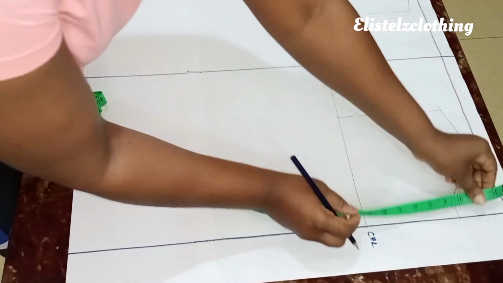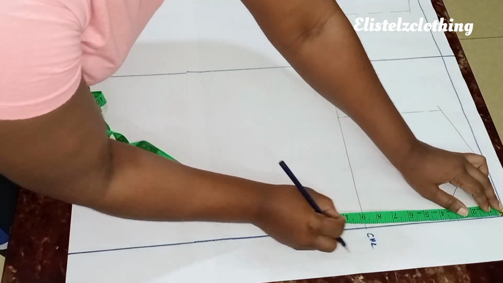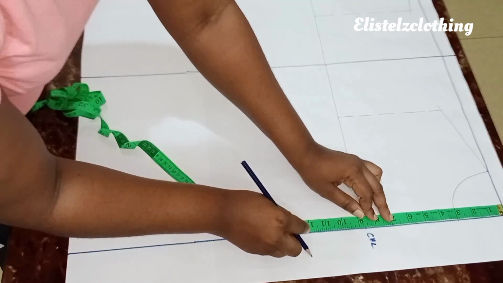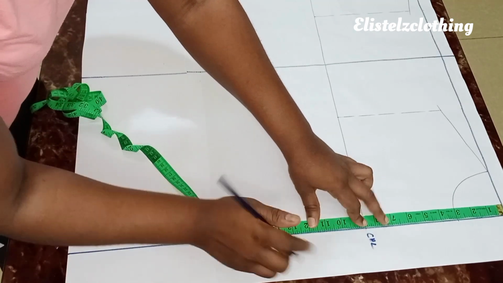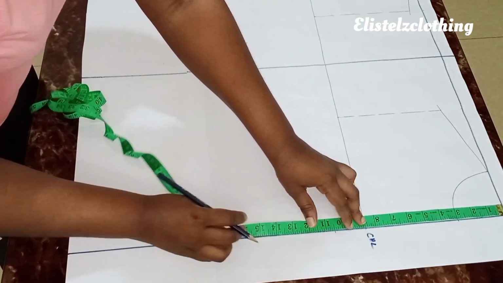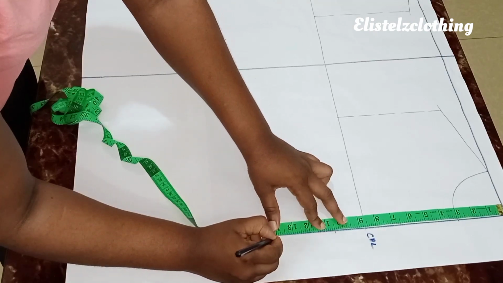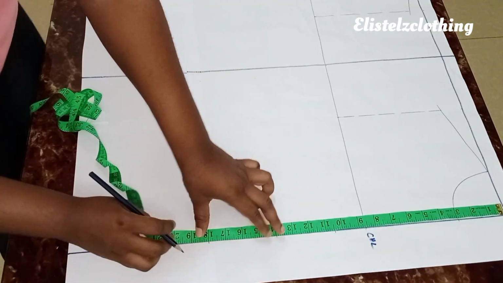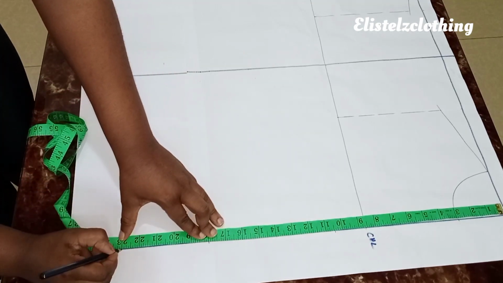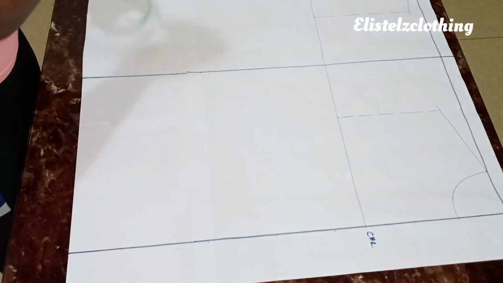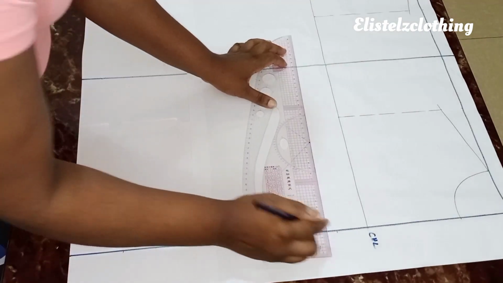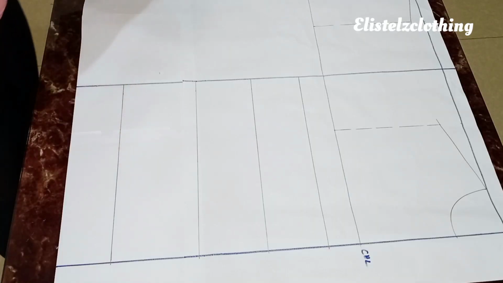Now we're going to repeat the same thing here. Place your tape and mark. Bust point of 10.5, under bust point of 14, half length of 18 for the front, and the full blouse length of 23. Now I'll go ahead and connect these lines, and here we have it.